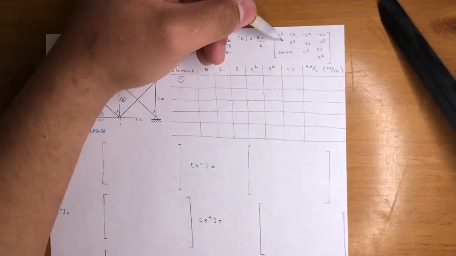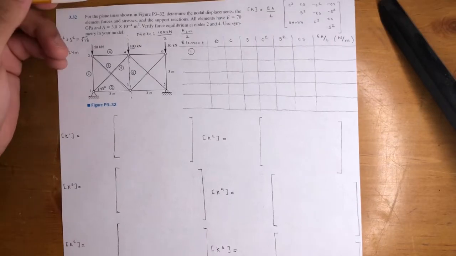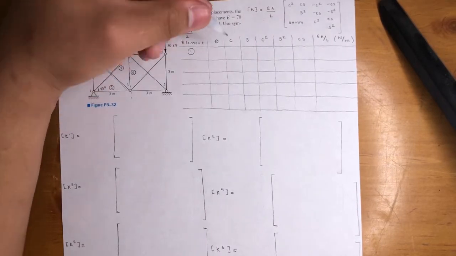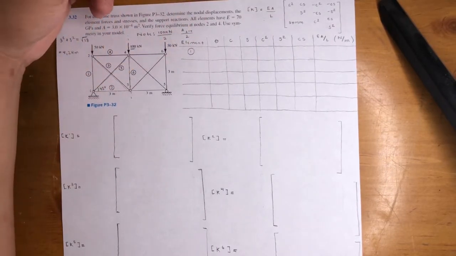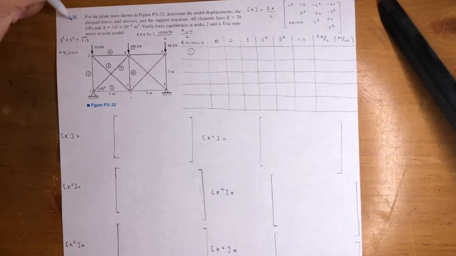We're using this matrix for stiffness values for each element: 1, 2, 3, 4, 5, 6. We got to determine the angles. I'm not going to go into depth how to determine the angles here because it's too much time. Just check the other videos though. I explain it in problems 330, 329, 327, and I think a little bit more.